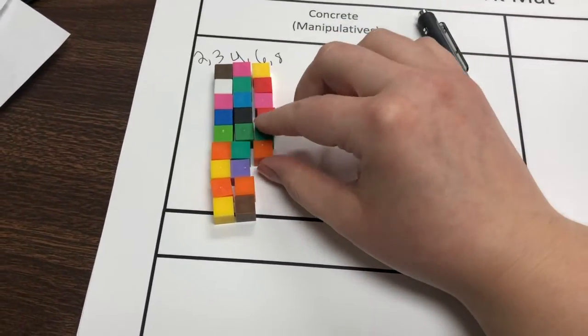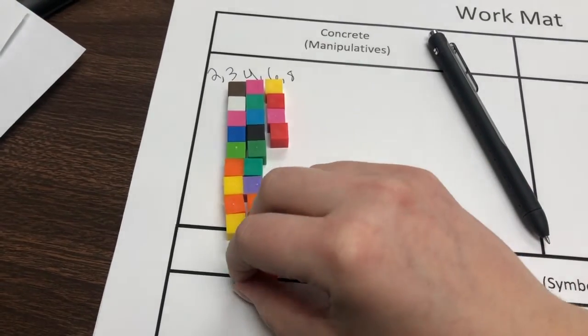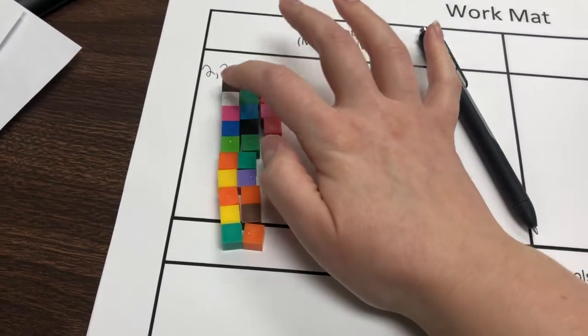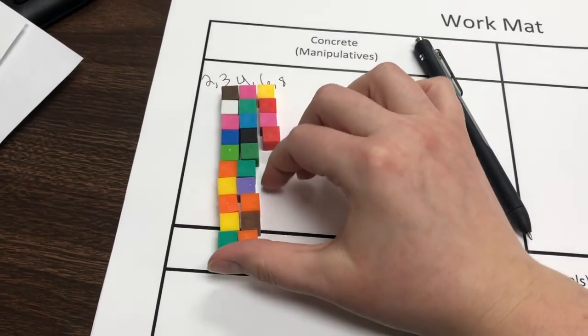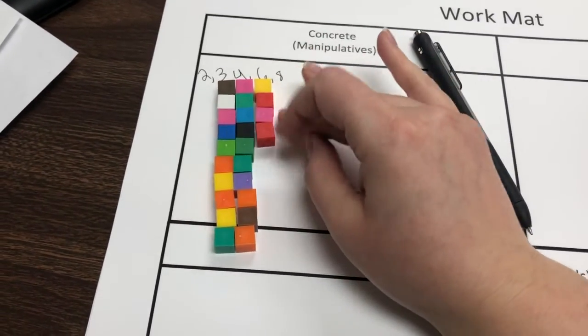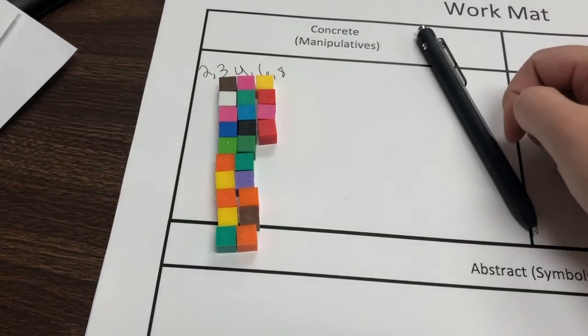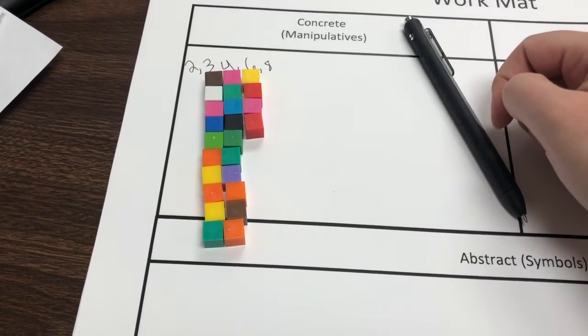And then our last one is 10, so let's steal 2 from this group and make this 10. 1, 2, 3, 4, 5, 6, 7, 8, 9, 10. So then I have 2 groups of 10, but then I have 4 left over. So that means that it is not divisible by 10.